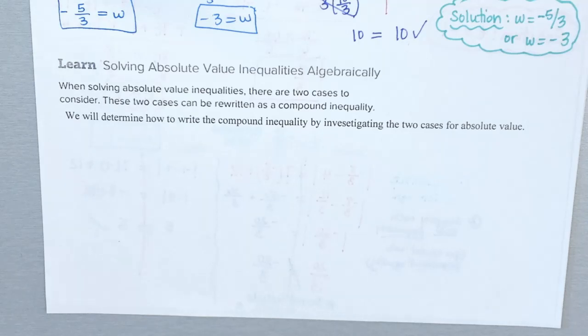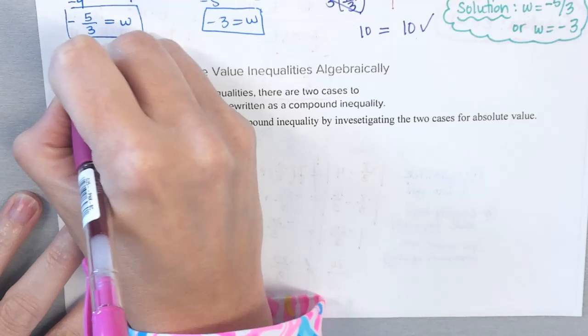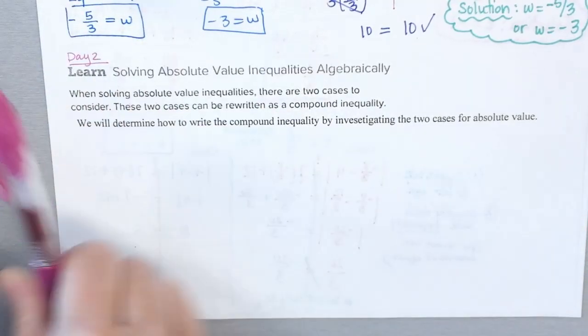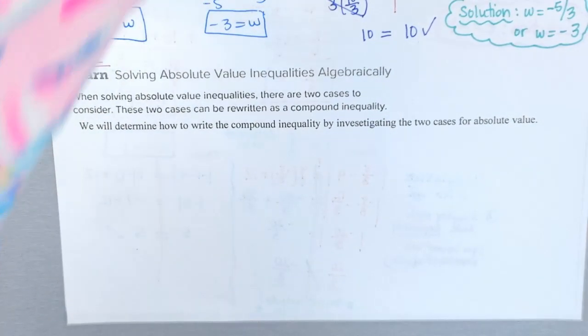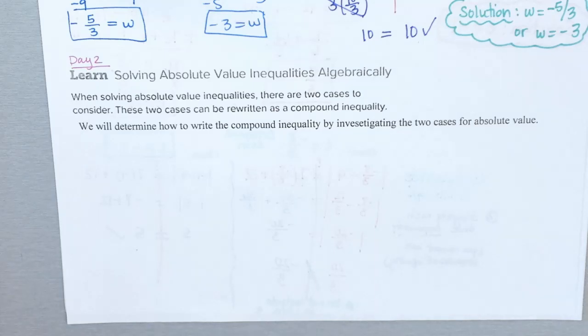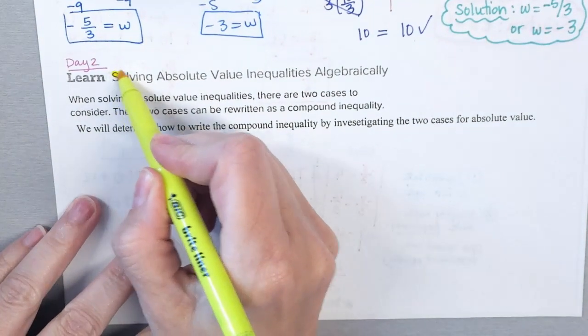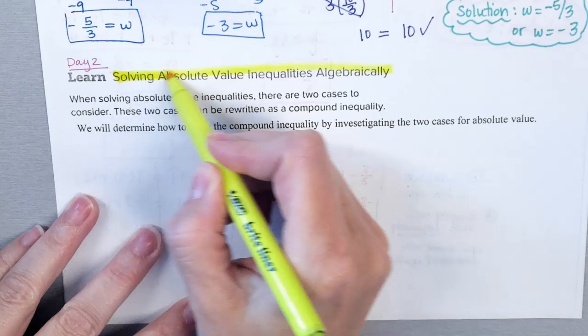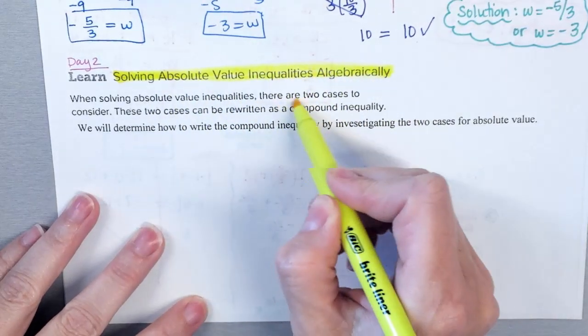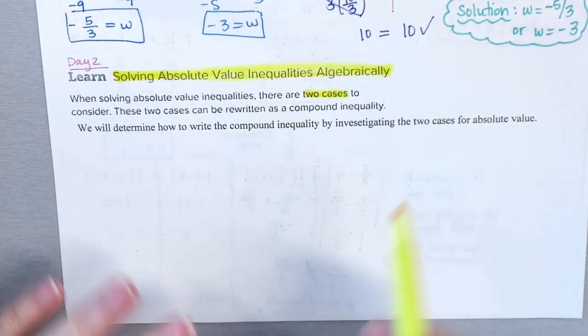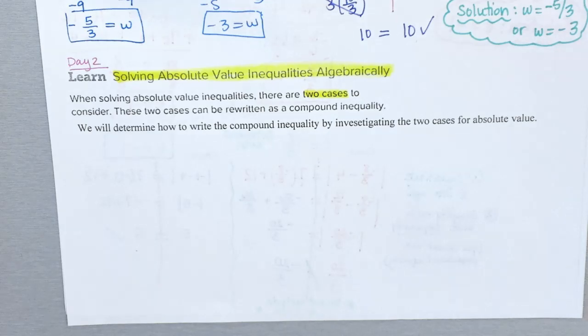Okay, so for day 2, we are solving these absolute value inequalities using algebra. So this is our day 2. We're going to be using different algebraic methods here. And just like yesterday, you have 2 different cases. Okay, so there are 2 cases that you have to consider.